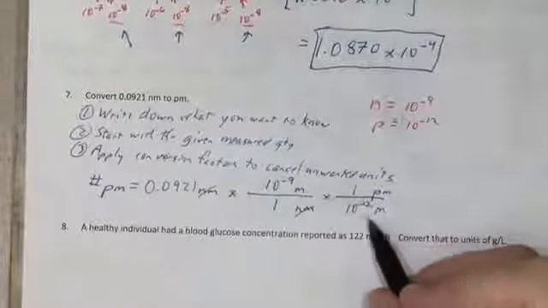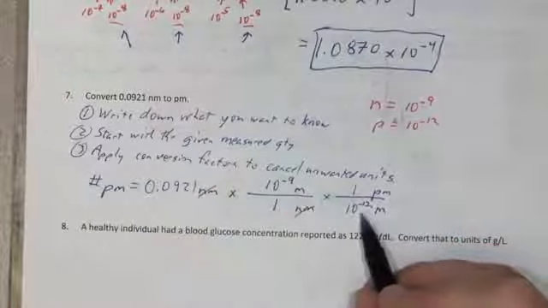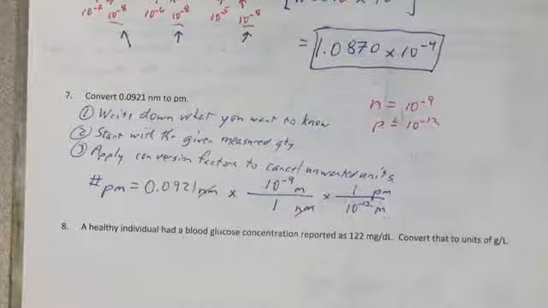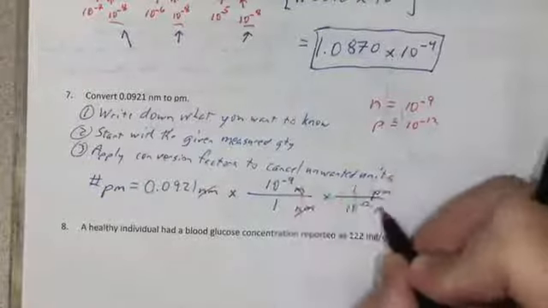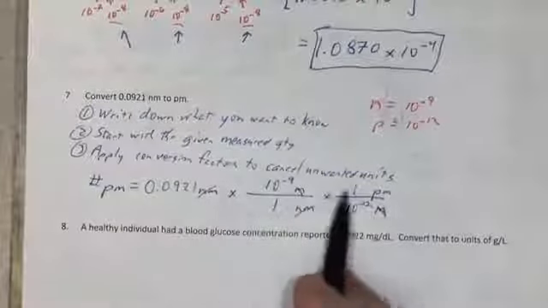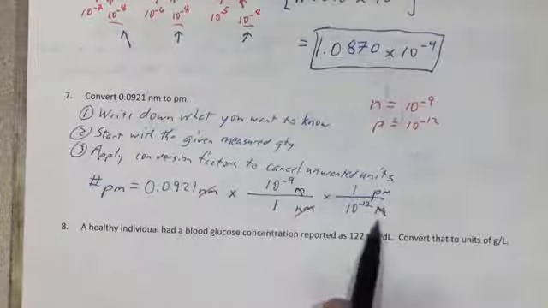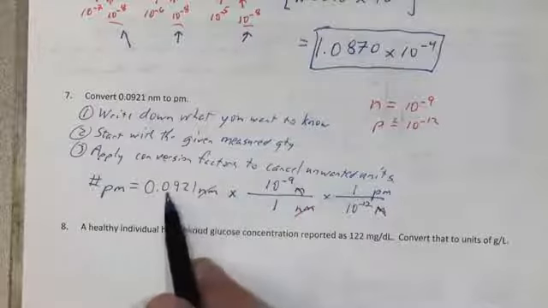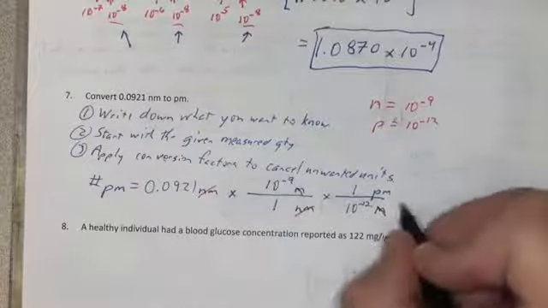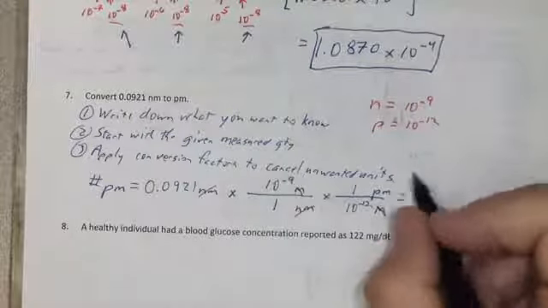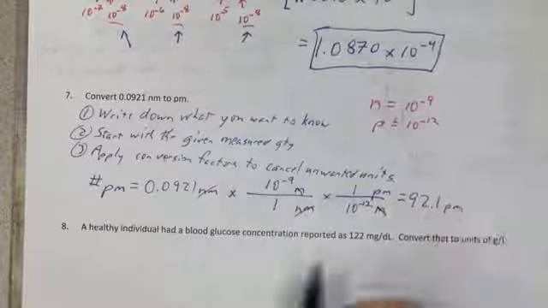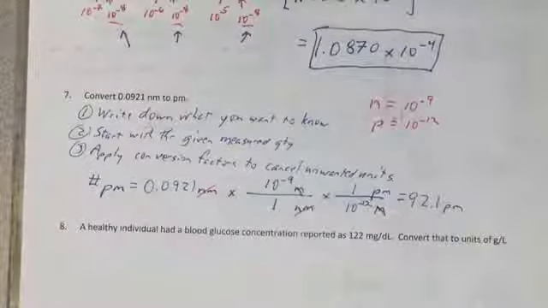The easy way to remember this is you memorize the exponential term, and you always put the exponential term with the base unit, with the unit without the prefix. And now meters cancels, and I have it in picometers. When you do this in your calculator, everything in your numerator you multiply, everything in the denominator you divide, and you ignore ones. So I would enter 0.0921 times 10 to the negative 9 divided by 10 to the negative 12 equals, and you'll get 92.1 picometers. Now there is one shortcut that you can do here.